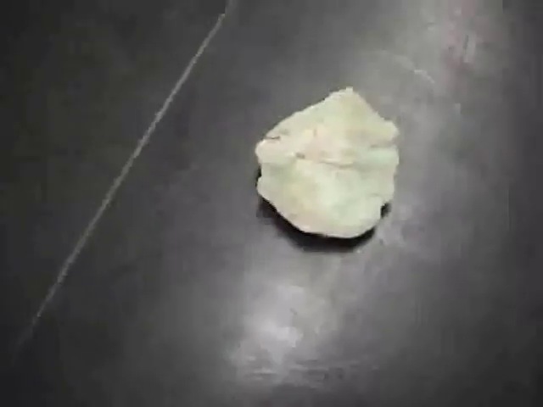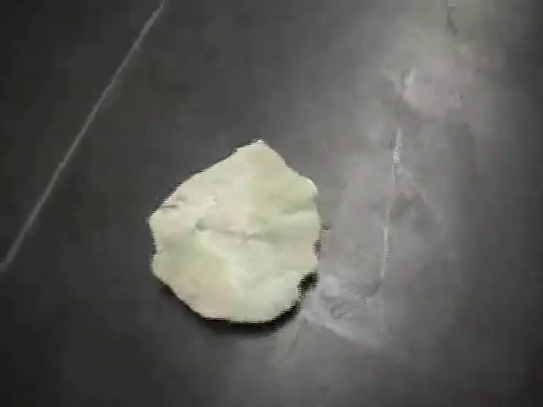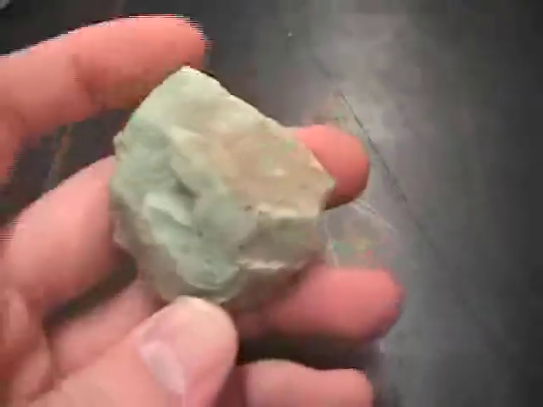Is that one Amazonite or microcline? Amazonite microcline or microcline Amazonite. They have the same striations, yeah, I see what you're saying. Same color code.